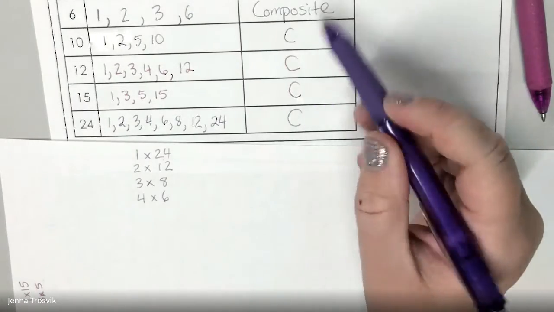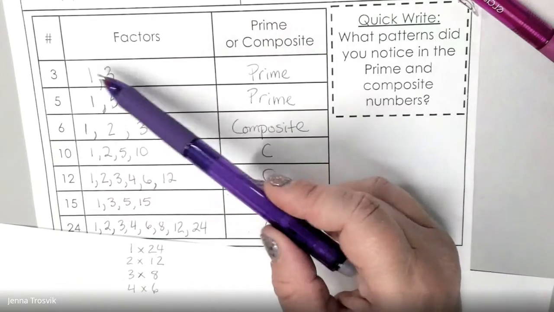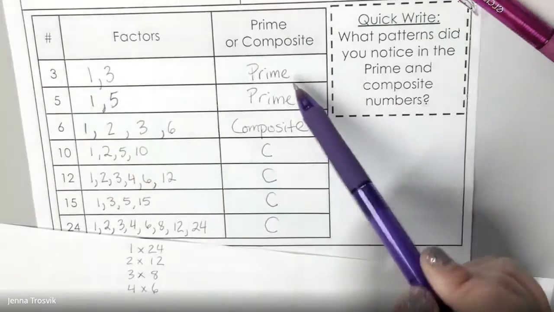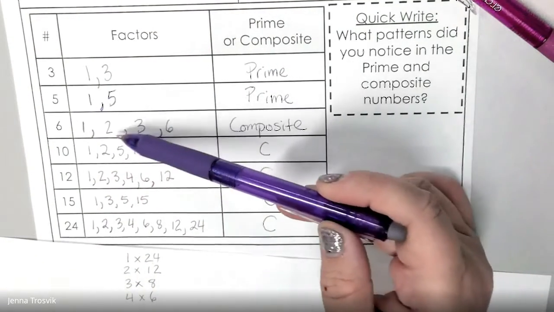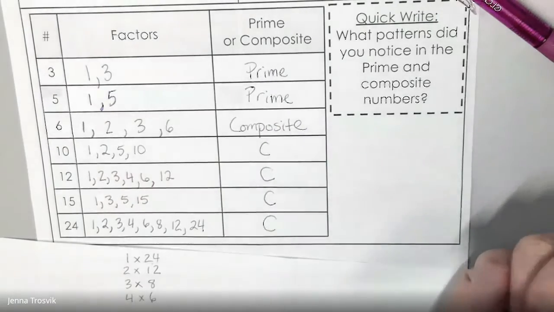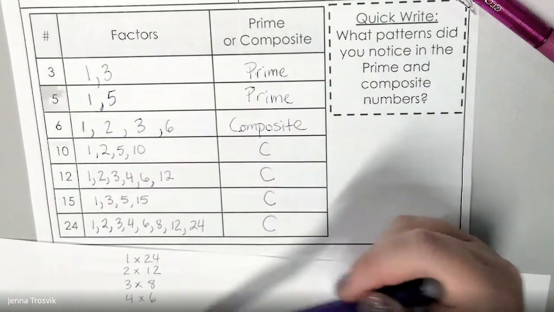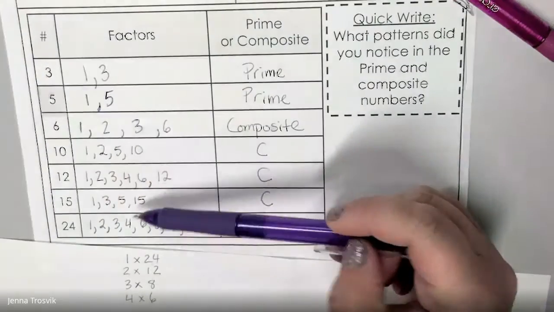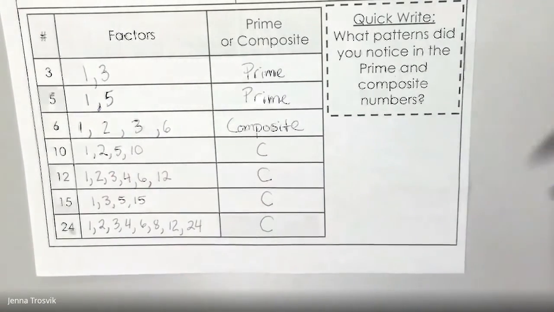It is not prime. All right, remember, if you can only divide by itself and 1, it is a prime number. If you can divide by more than 1 and itself, then it is a composite number. And remember, the opposite of division is multiplication. So sometimes the easiest way is just to write out the multiplication problems to get all of your factors broken apart into pieces.